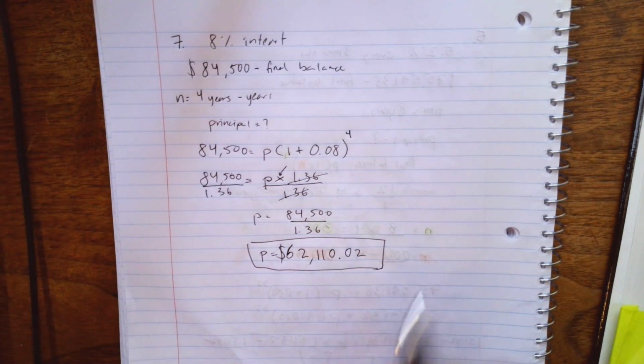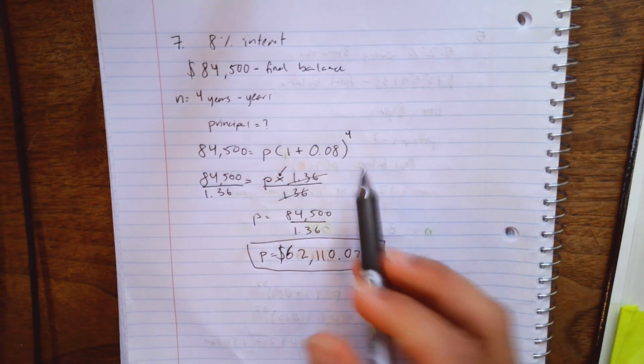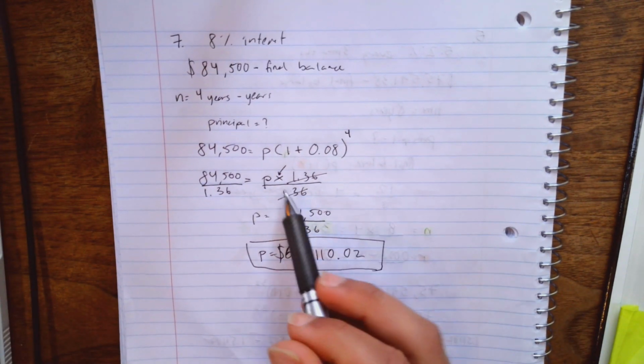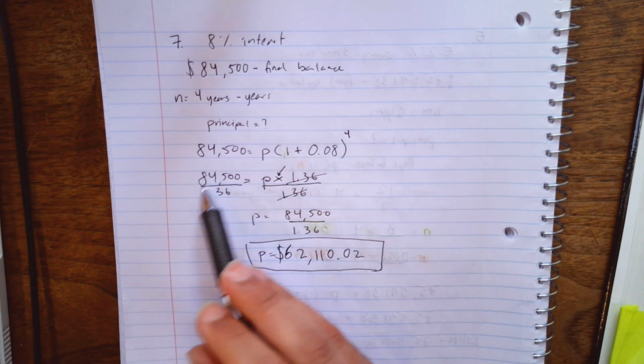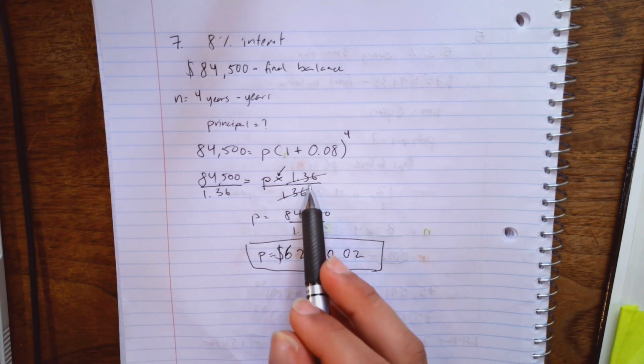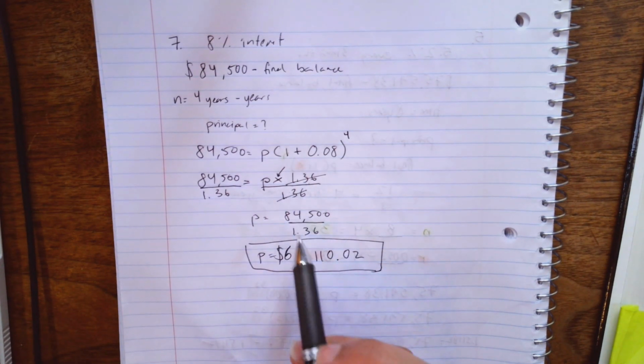Okay. And so maybe it was just some sort of calculation error. Did you multiply 84,500 by 1.36 when you were doing the problem?